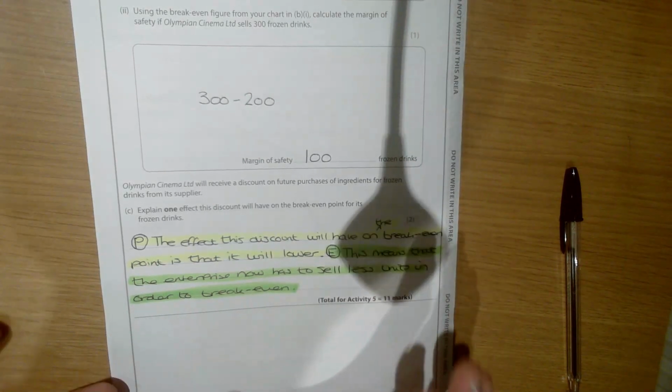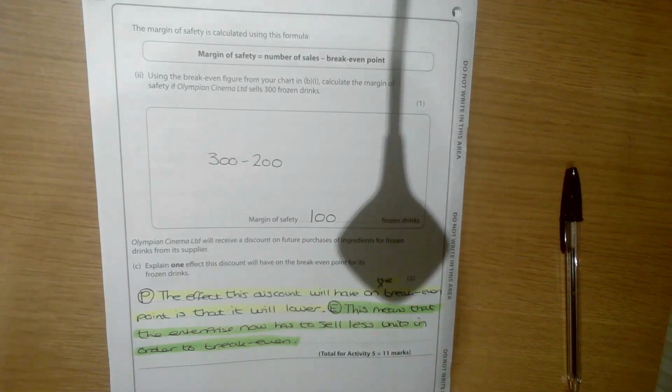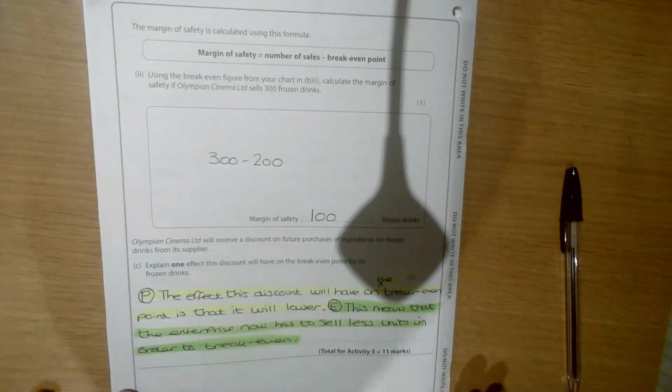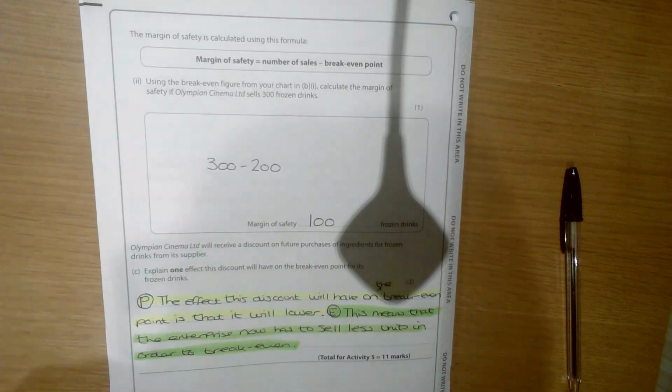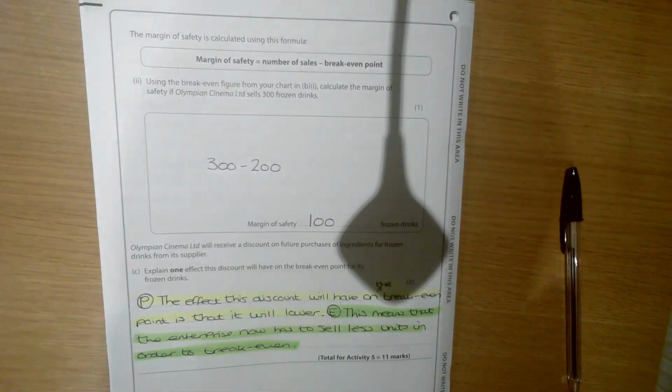I hope this video was really useful for you, and I hope it gave you a little bit more depth into break even and also margin of safety. And a little tip for you again, it's likely you'll get questions like this on break even on your assessment. So it's a really good idea to do a lot of revision in this area as well.